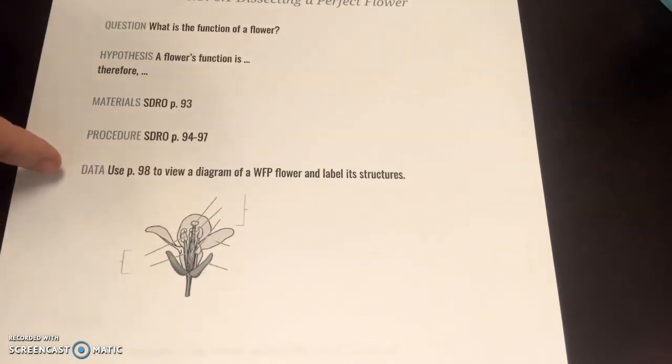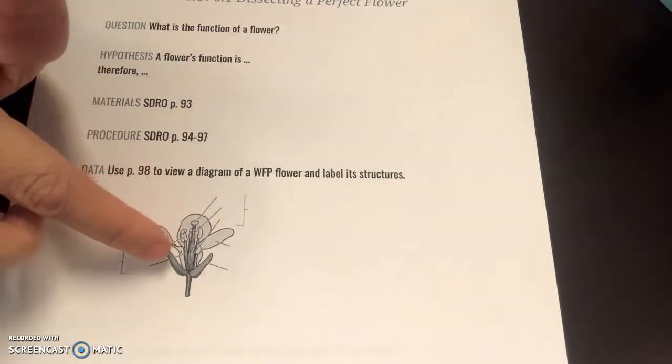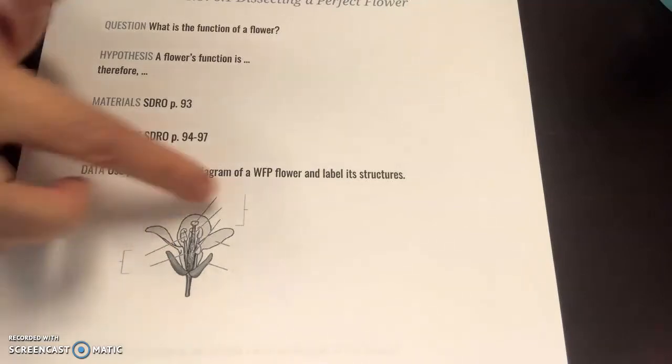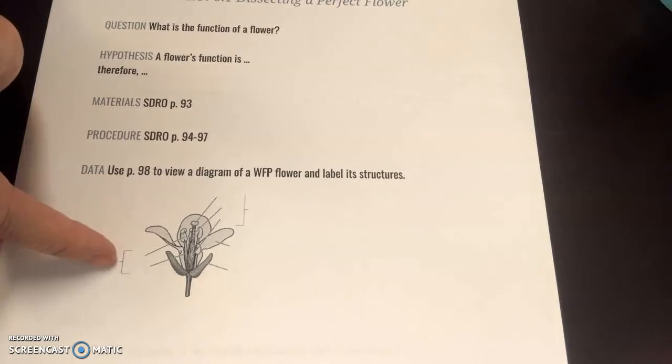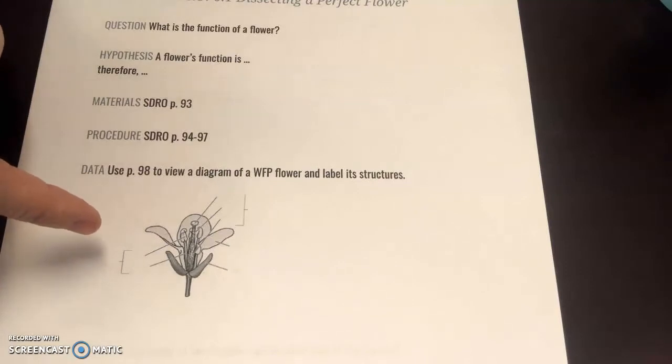For our data, you're going to use page 98 in the book to view a diagram of the Wisconsin Fast Plant flower and label its structures. You will see a picture like this on page 98 that is already labeled in the book, and you can use those labels to help you label your flower. Use the text box tool on Kami to help you label that.